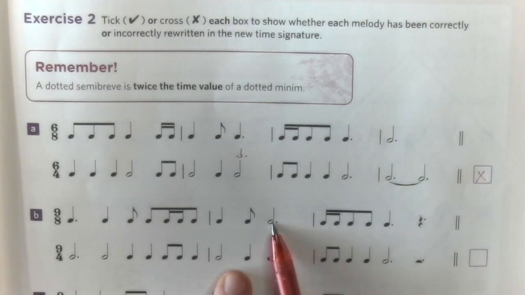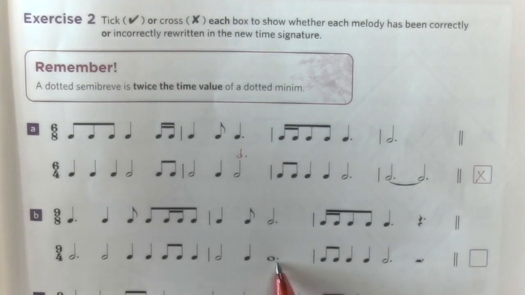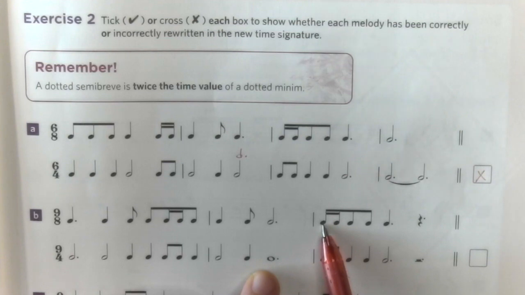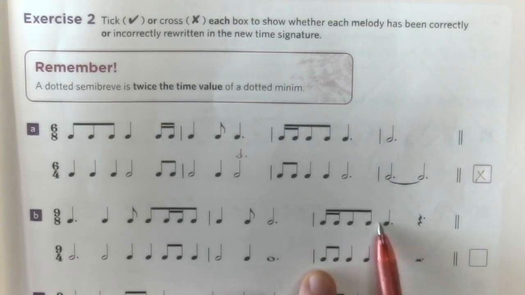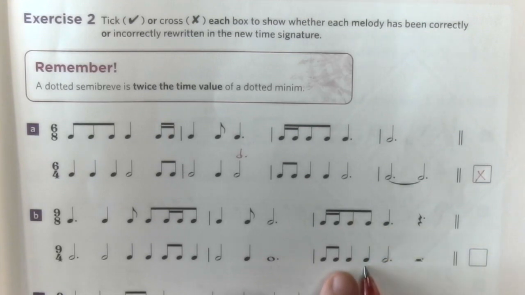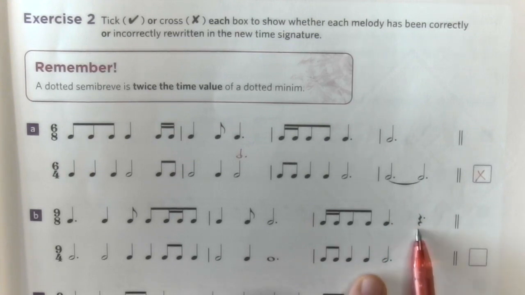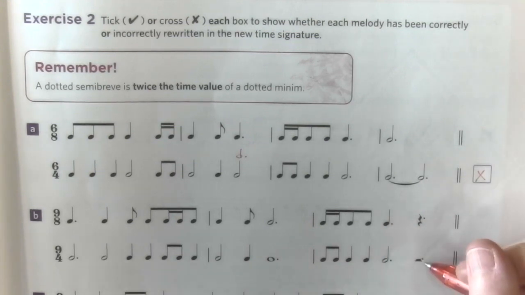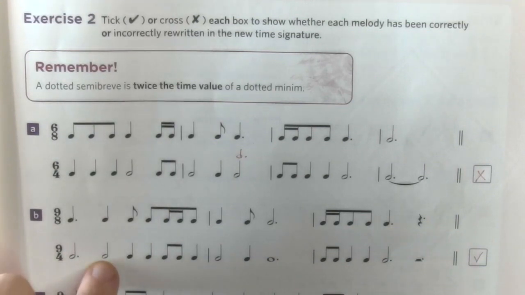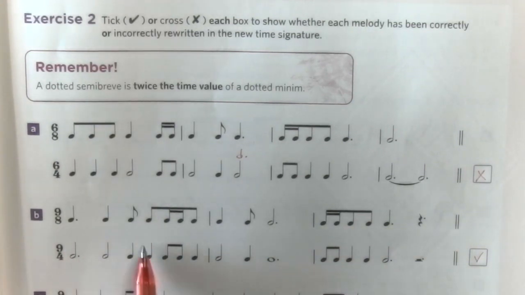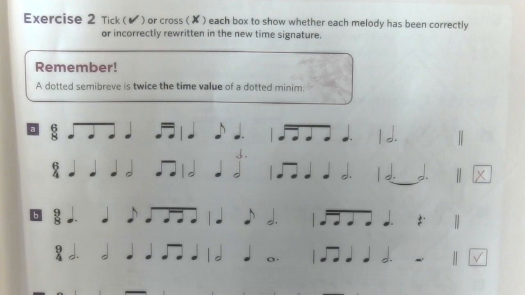Quaver, crotchet, dotted minim, dotted semibreve, correct. 2 quavers, 2 semiquavers become 2 quavers. 2 quavers become 2 crotchets. 1 dotted crotchet becomes 1 dotted minim. 1 dotted crotchet rest becomes 1 dotted minim rest. So this is correct. 1, 2, 3, 1, 2, 3, 1, 2, 3.